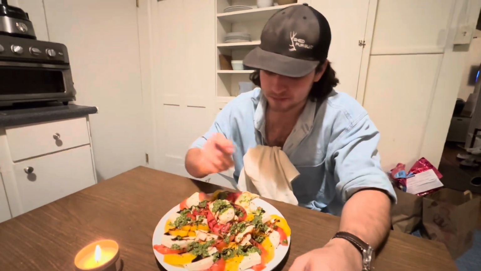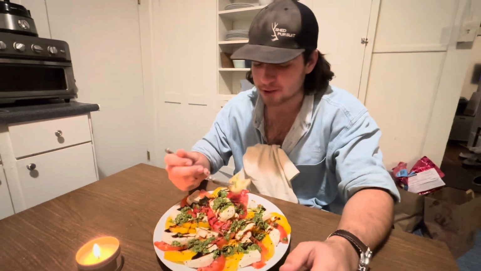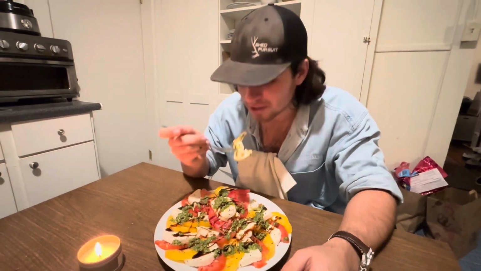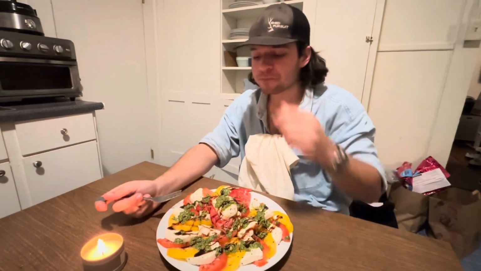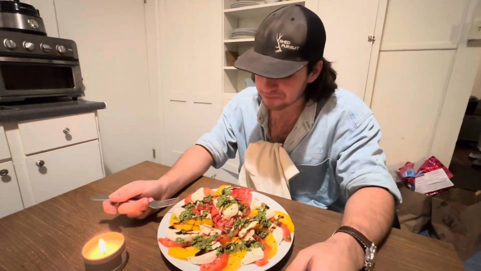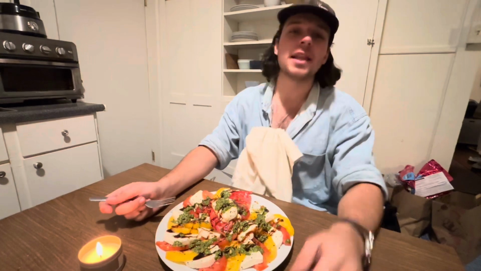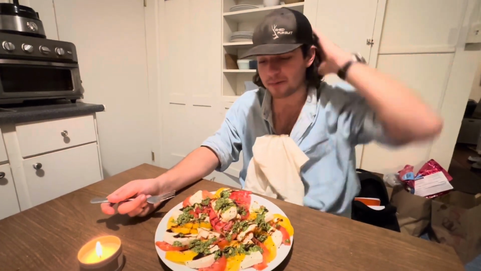I would give the pesto an immediate 10 out of 10. And the tomatoes too, you can tell that they're fresh. I can't help but I gotta have another bite. Oh my gosh. The mozz, the best cheese. I mean, I know it's a summer salad and we're getting into the late fall, but I just want summer back right now. That's what this makes me think.